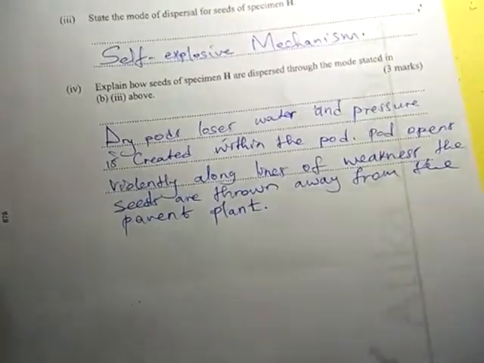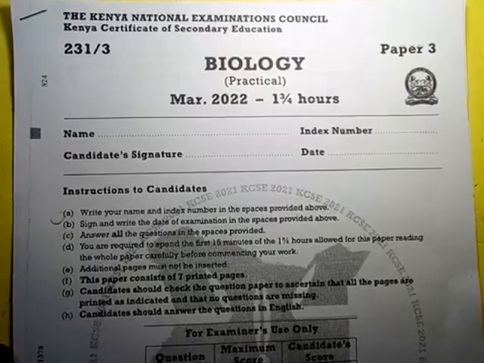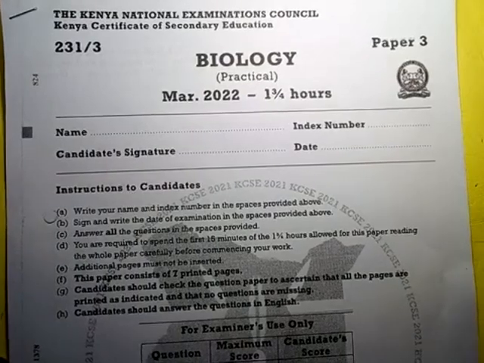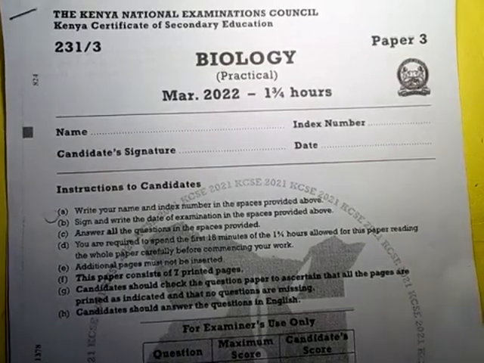Welcome to today's lesson. Today we are dealing with paper 3, 2022 March. Let's go inside and see what it contains.